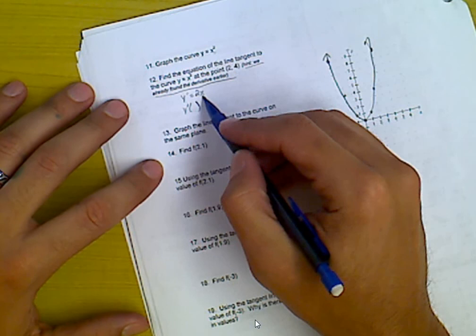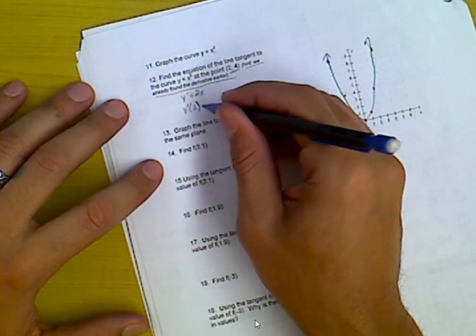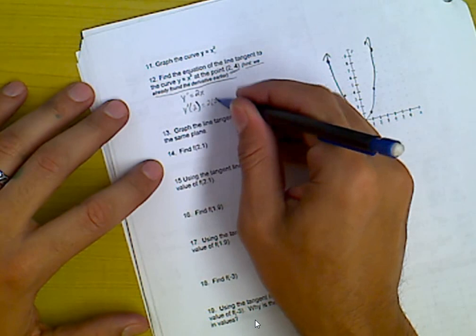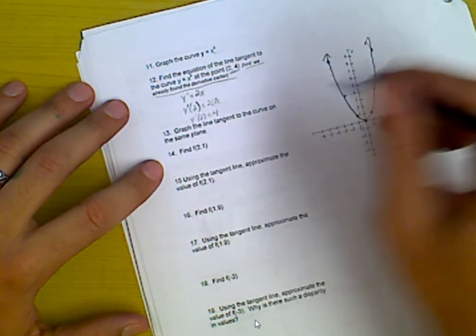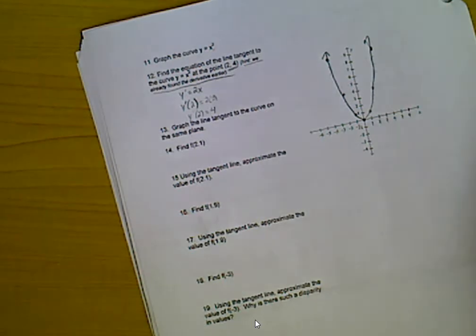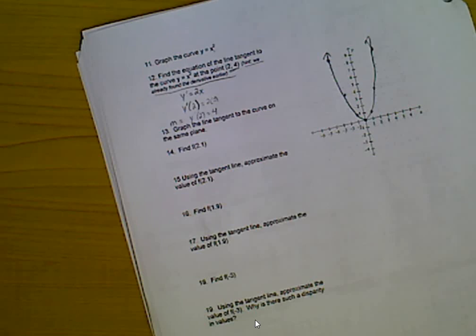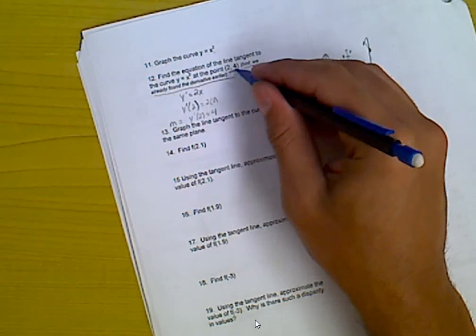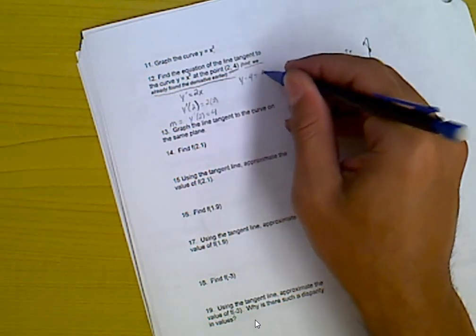At this point here, your x is 2. So I want my derivative value at 2. I'm just going to plug in a 2, and my derivative value is 4. Keeping in mind, your derivative is your slope, so that really is the slope of our line. You have your slope, 4, and you have your point, 2, 4, so we can write our equation. Using this point and that slope, I'm going to do y minus 4 equals 4 times x minus 2.